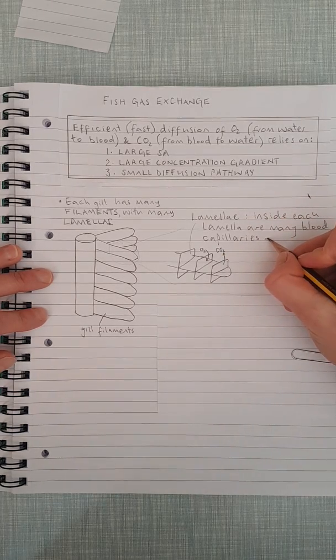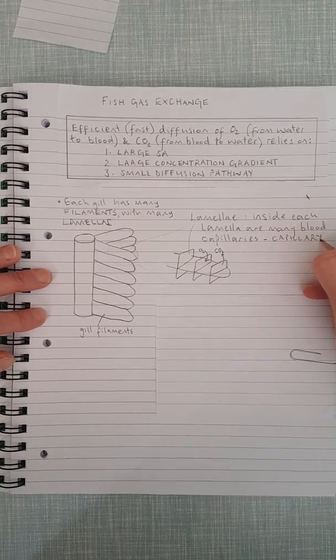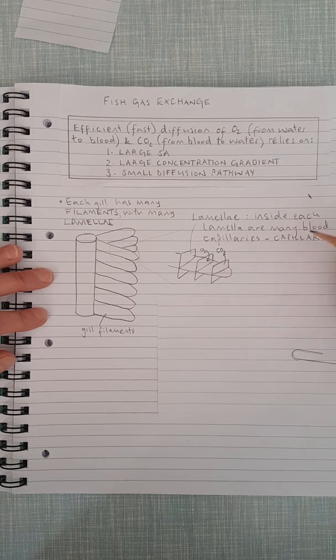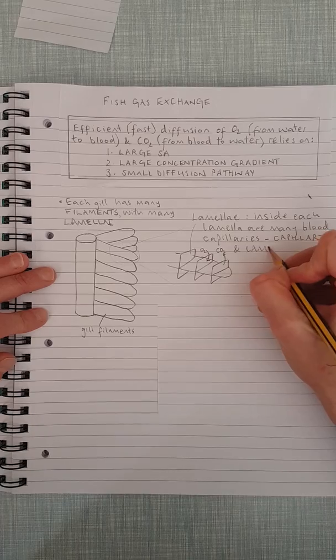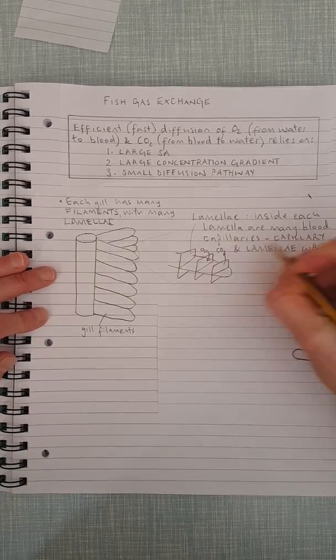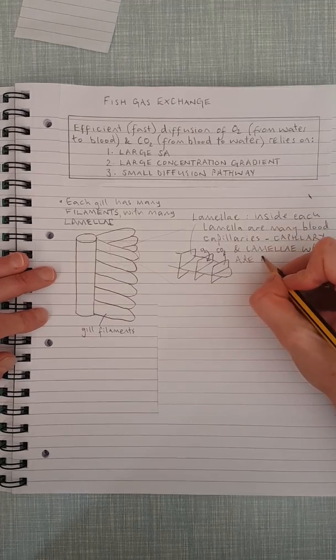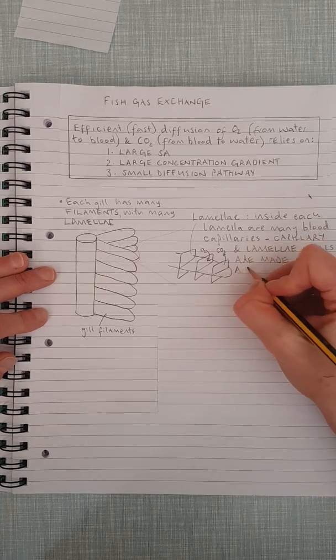So we can make another observation here. The capillary and the lamellae walls are very, very close to each other, which obviously limits and minimises the distance that the gases have to travel from the blood to the water and from the water to the blood. But also, the walls of these structures are very thin. They're made up of a single layer of cells.